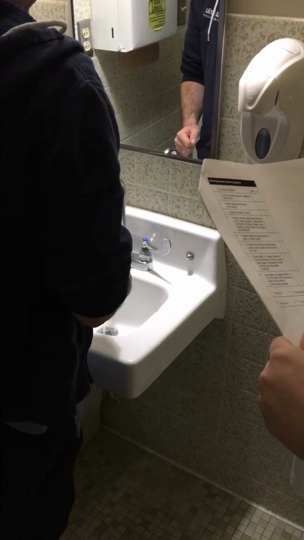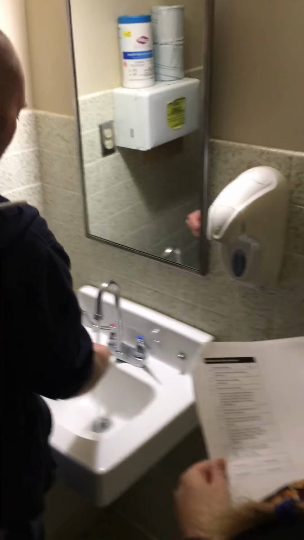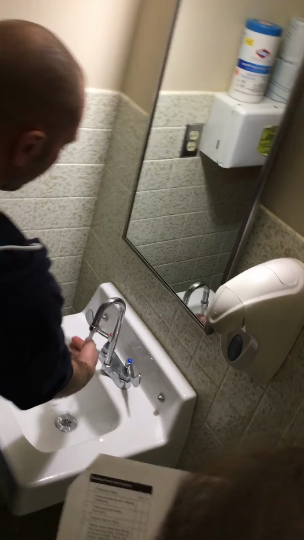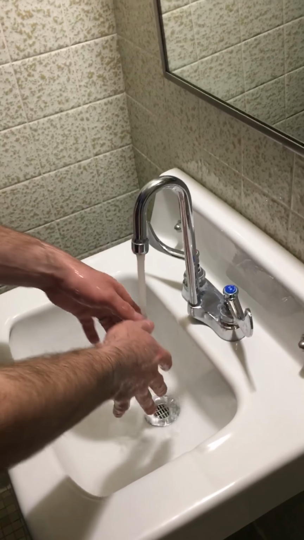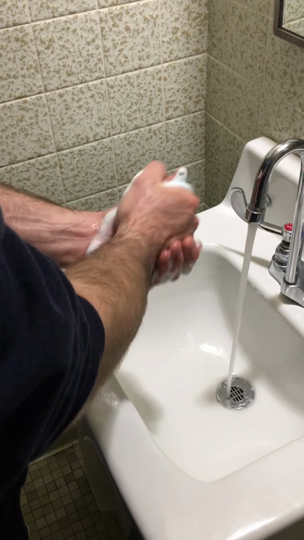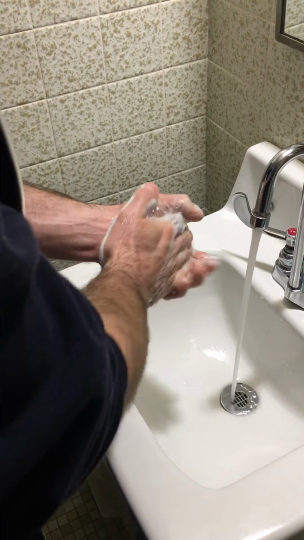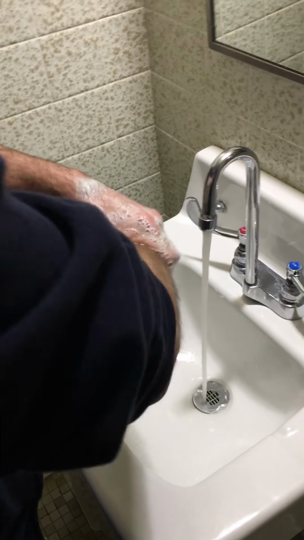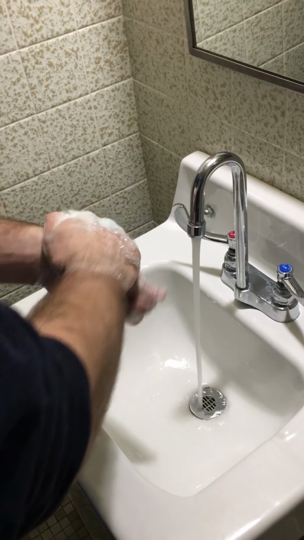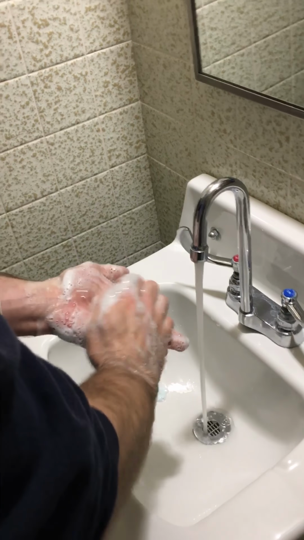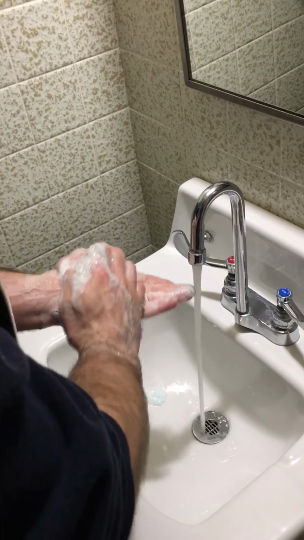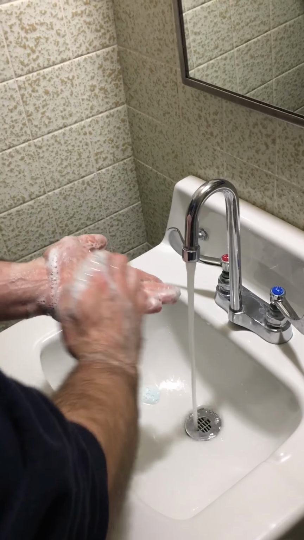Okay, Adam turns the water on and makes sure his sleeves are rolled up. Wets hands and wrists thoroughly. Applies soap to hands. Keeps hands lower than elbows and fingertips down. Lathers all surfaces of wrists, fingers, and hands using friction for at least 20 seconds. Cleans nails by rubbing them in palm of other hand.